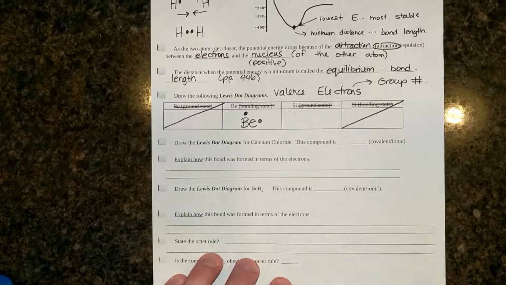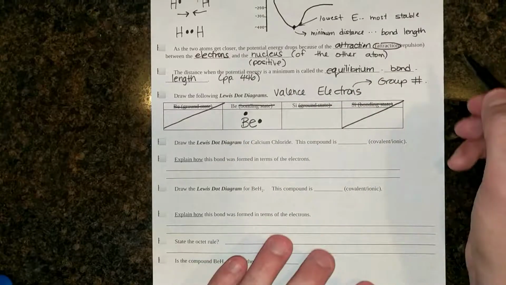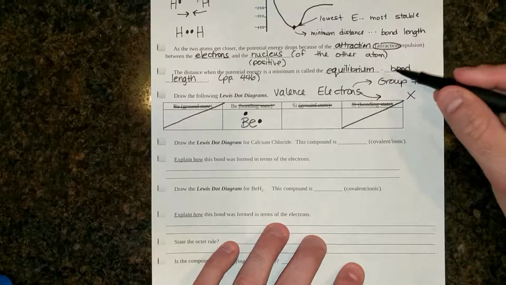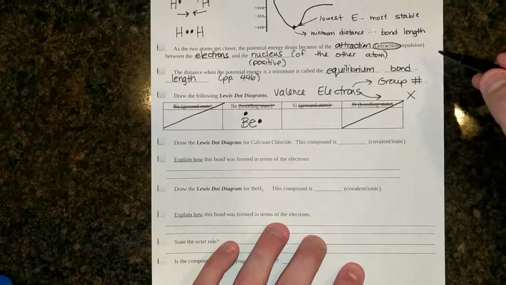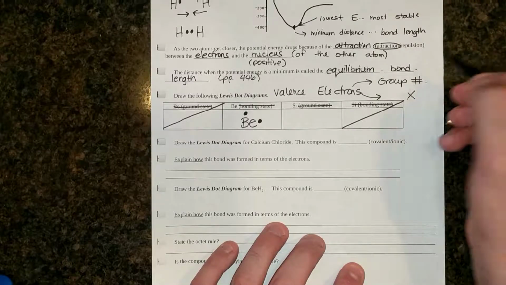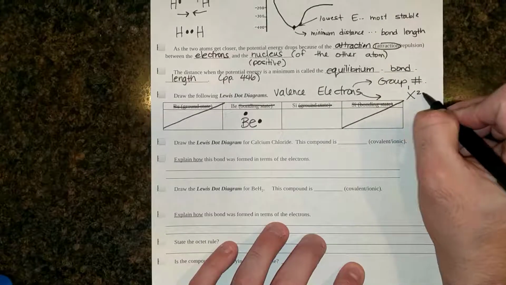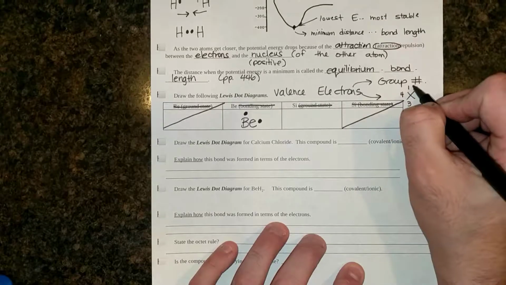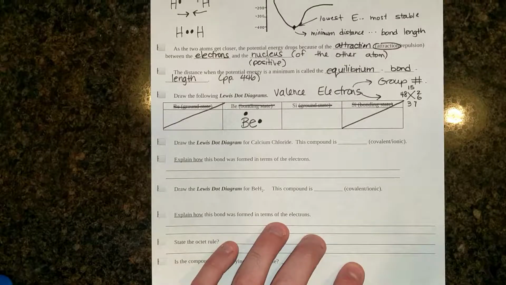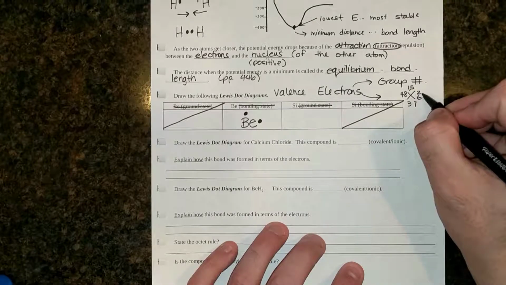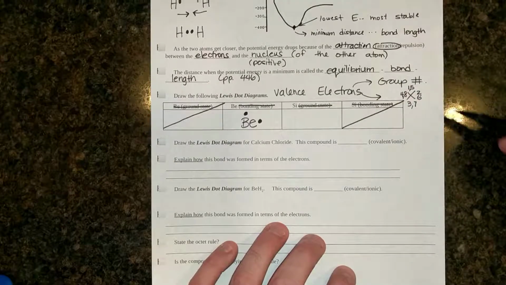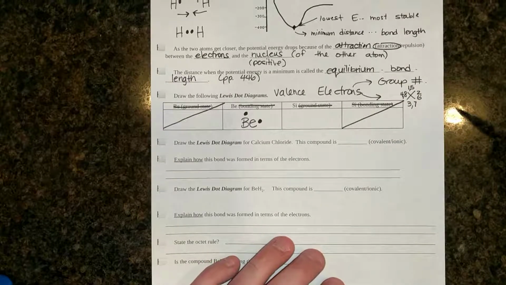1, 2. Okay? And just as an aside, the way that we do these Lewis dot diagrams is we draw the symbol, and then we put the dots going, it doesn't matter if you go clockwise or counterclockwise, but you do one on each side, and then you pair them. So it'd be like 1, 2, 3, 4, 5, 6, 7, 8. So that's how I would start putting valence electrons on Lewis dot diagrams.